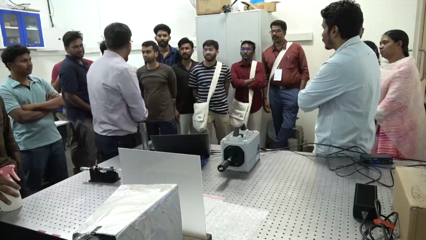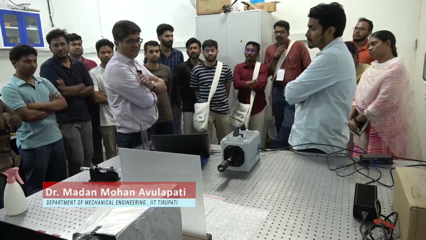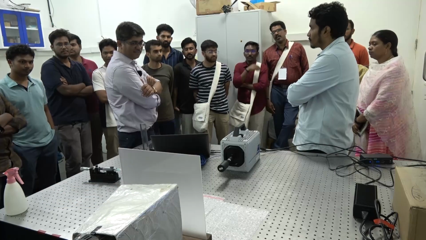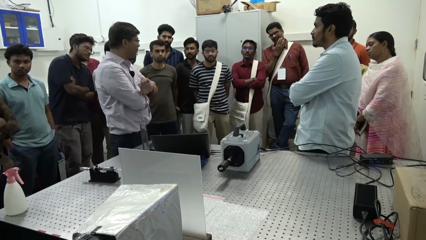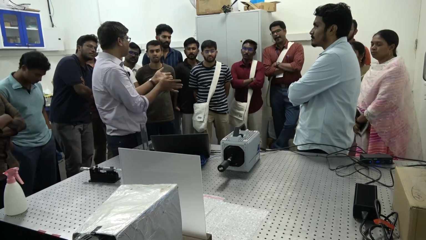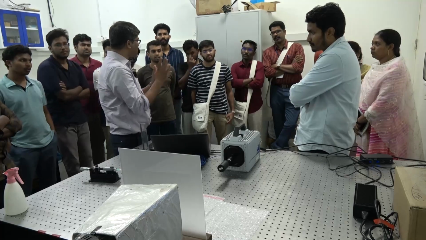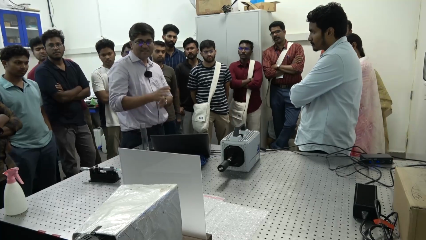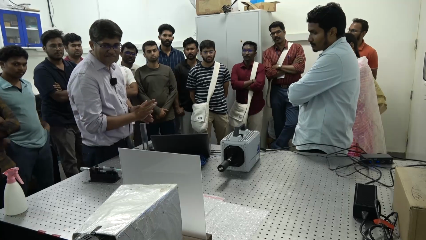So good afternoon. Today the demo session is on backlight imaging, a simple technique. As I said, all we need is a light source and a test section. Yesterday we saw Schlieren, and if you remove the knife edge, shadowgraph. So today we will have this simple backlight imaging.